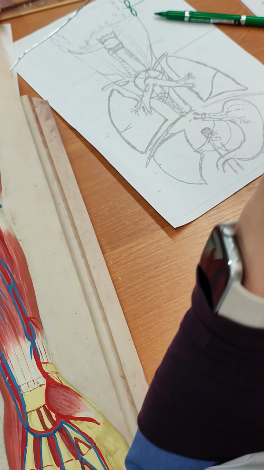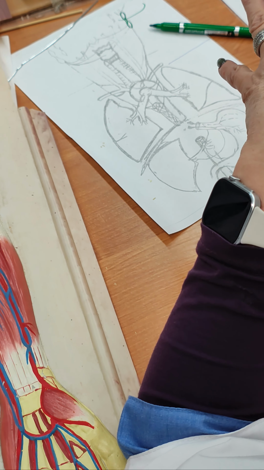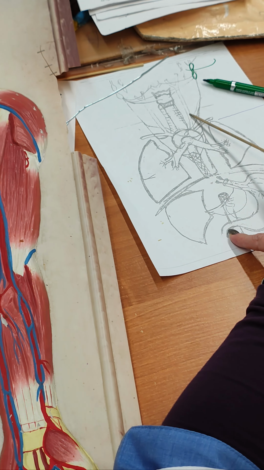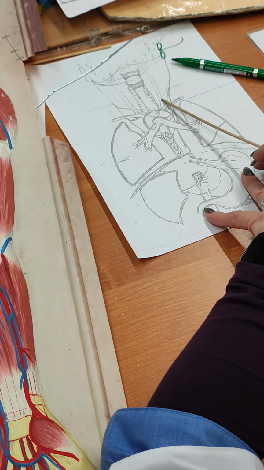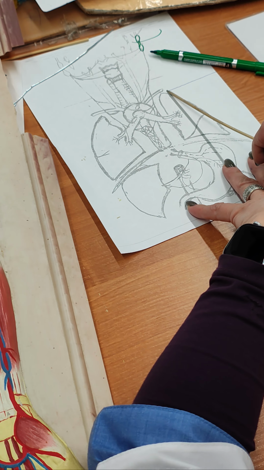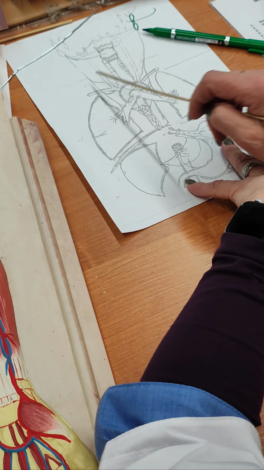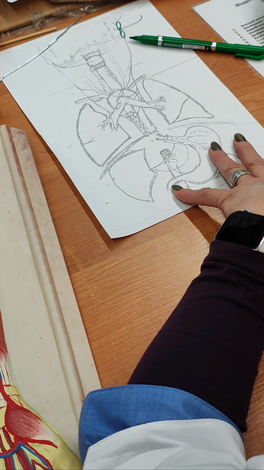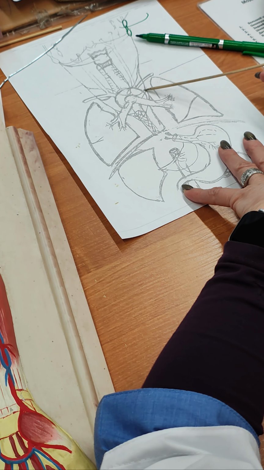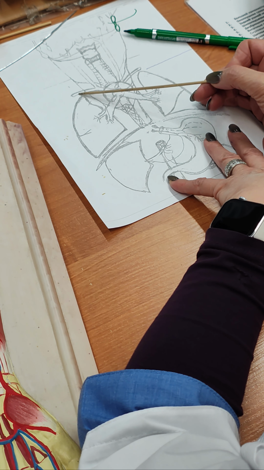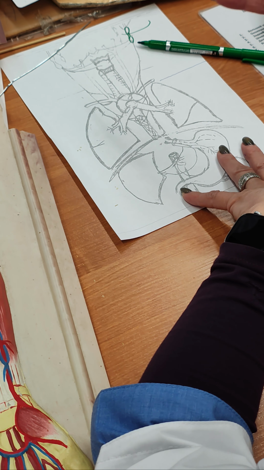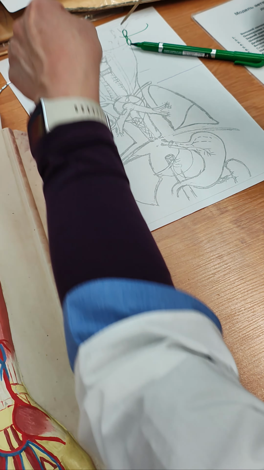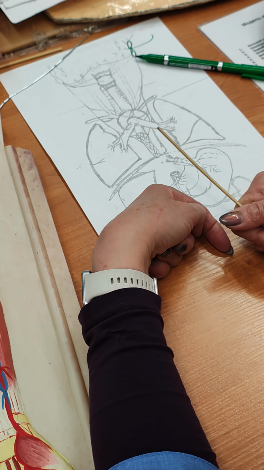On the left, the vagus nerve passes between the arteria carotis communis and the arteria subclavia. The right vagus passes through the thoracic aperture between the arteria subclavia and the vena subclavia. And so both vagus nerves enter the thoracic cage.